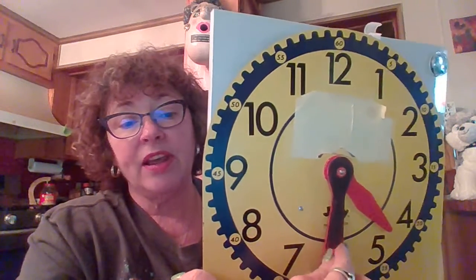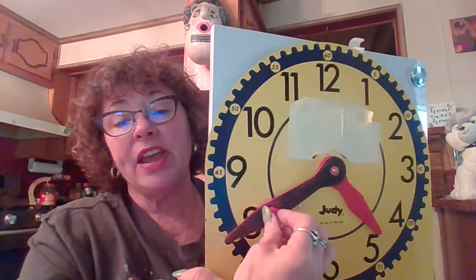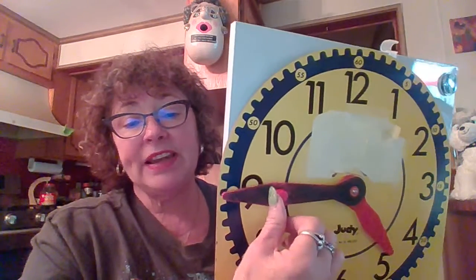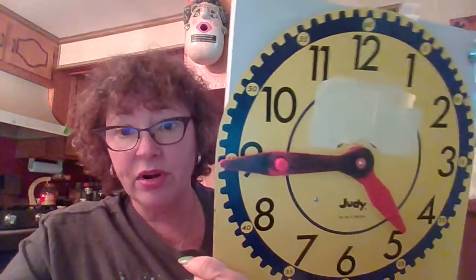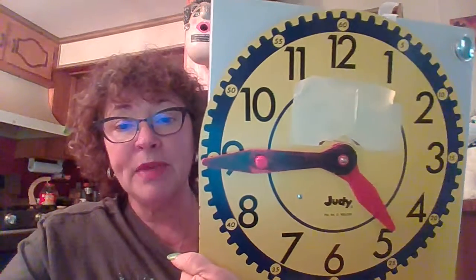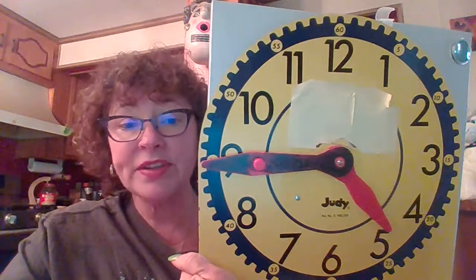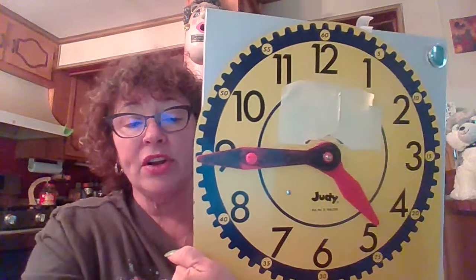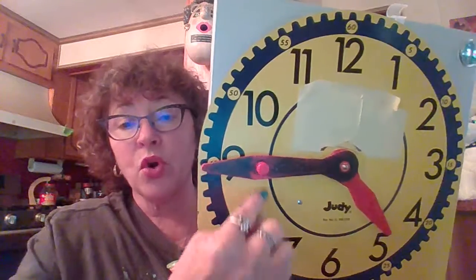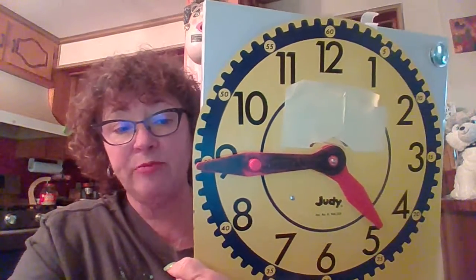Okay. Now, if we change it and go 15 minutes, we were right here, 5, 10, 15 minutes. That's a quarter of an hour because quarter means 4 parts. Takes 4 parts to make a whole. And on a clock, a quarter of an hour is 15 minutes.